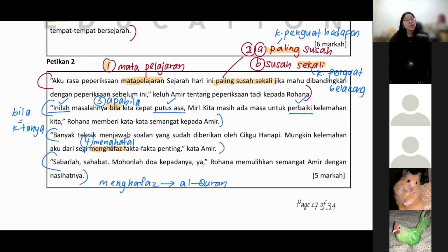Kata ganti nama diri, ganti, which means they can replace our name. We have pertama, kedua, and ketiga. That one, do you remember? No lah. Anyone want to try for these questions? Actually, quite easy.